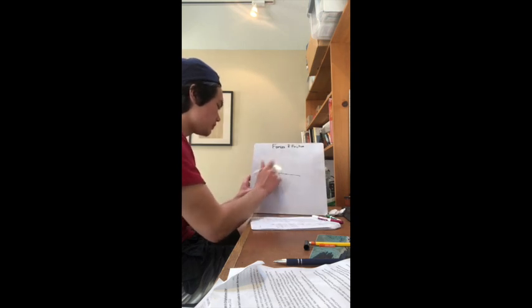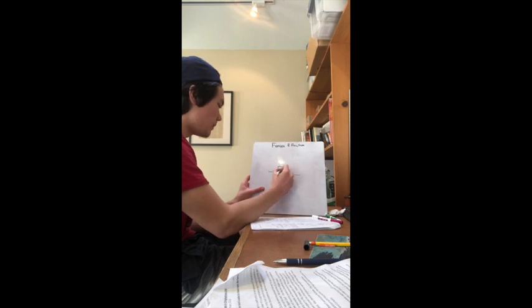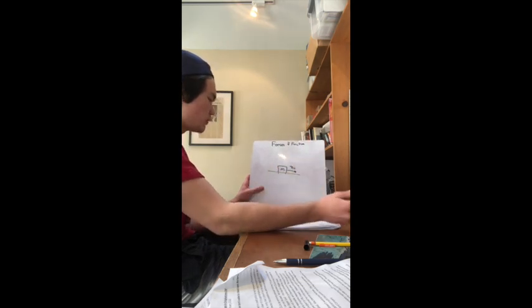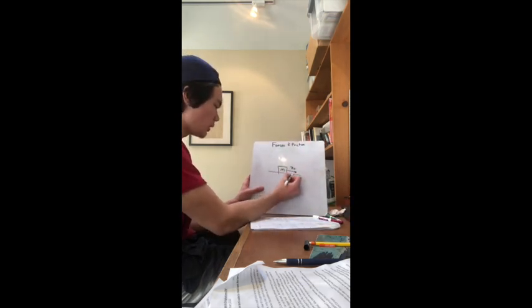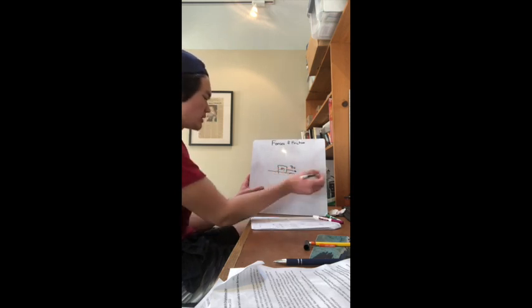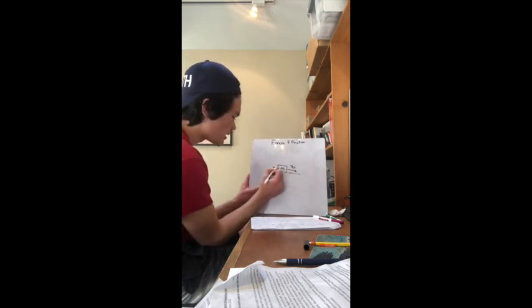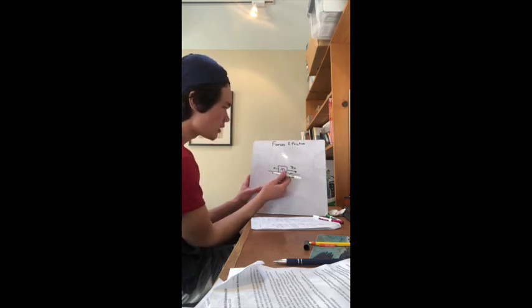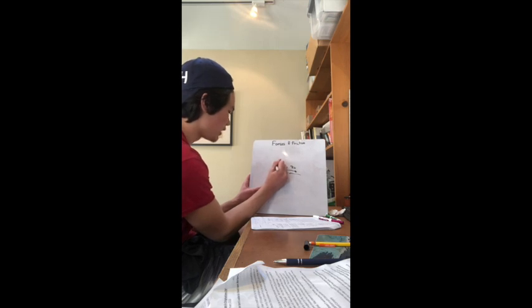So say we have an object here, mass m, and it's being applied a force of 2 newtons, say. Friction is always going to be a force that goes in the opposite direction of the way it's moving, but this force is only going to be present if the object is actually accelerating. And if the object is not accelerating, then there's no force actually acting on it in a way that would accelerate it. We call this force due to friction.